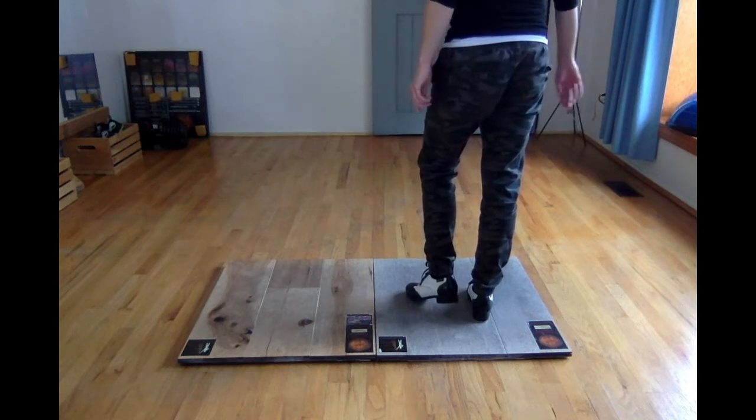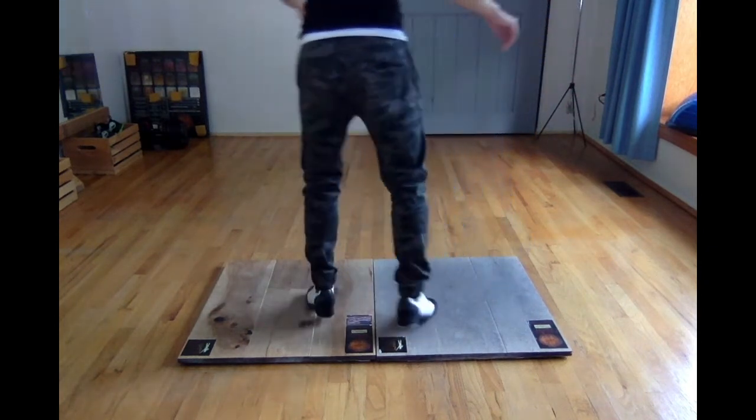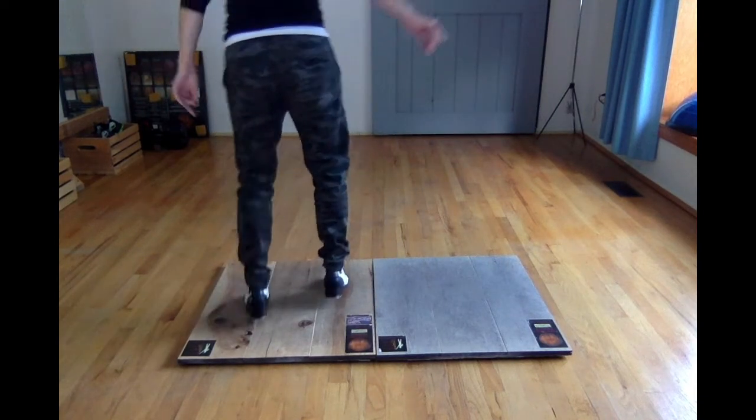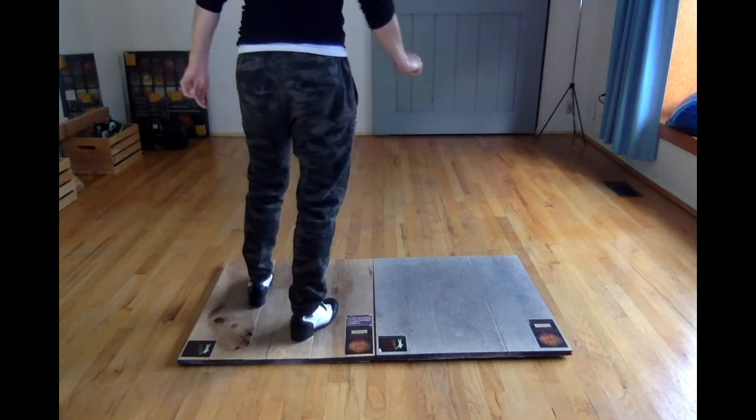Now try it to the left. Shuffle, step, shuffle, ball, change, brush, hop, ball, lap, shuffle, step. Back and forth, right to left with counts.